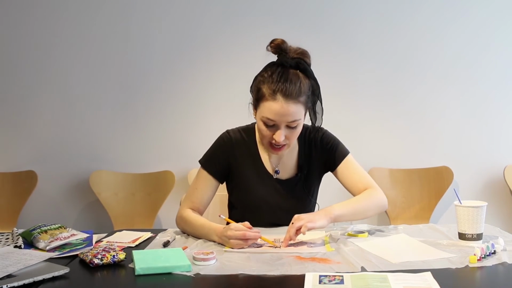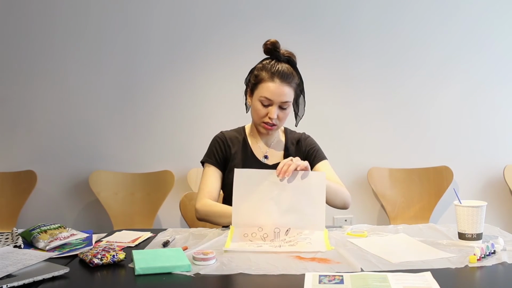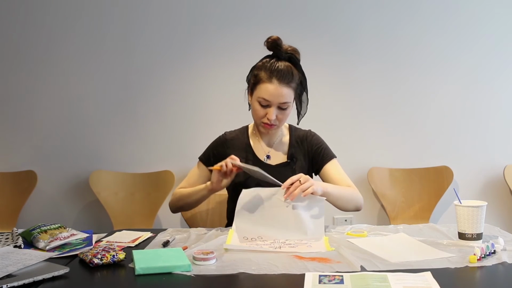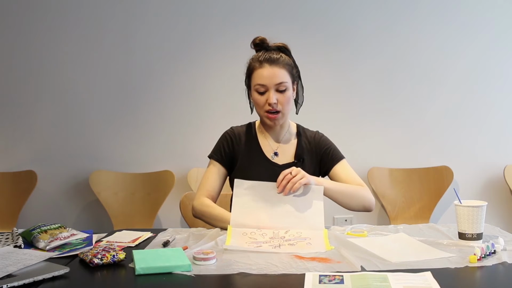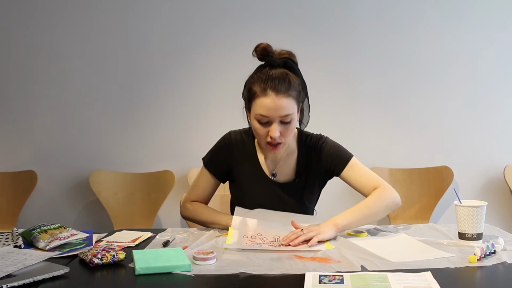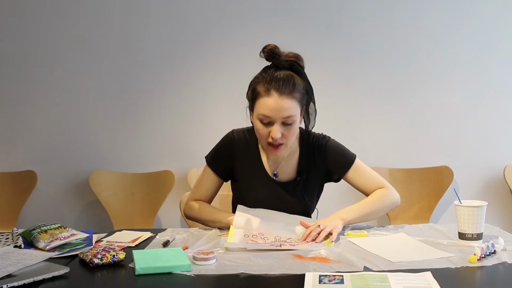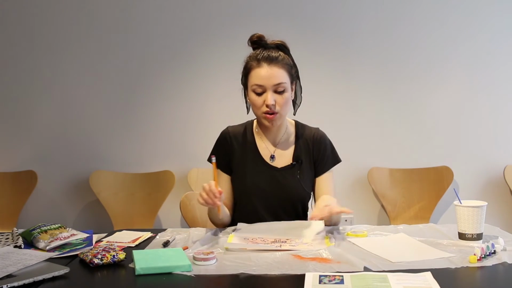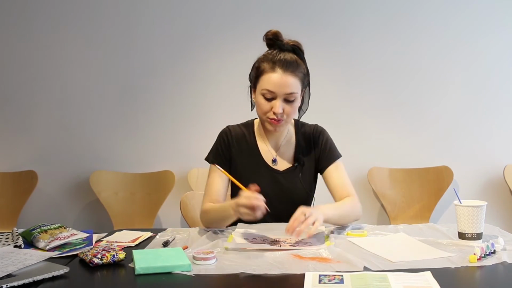So I'm going to do a little tester and see if it transferred over. So it's starting to transfer over. That means I have the correct amount of chalk on here. So I'm going to keep going and transfer over the entirety of my drawing by tracing the drawing with this pencil.